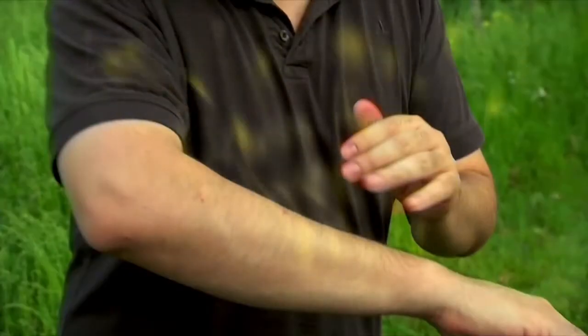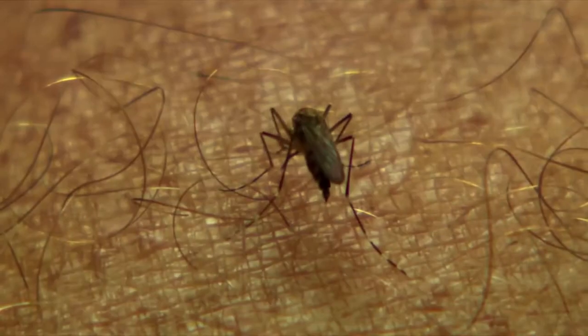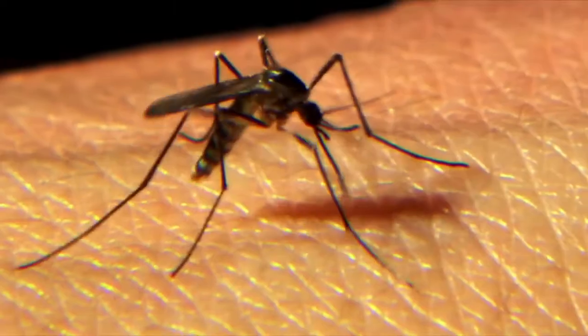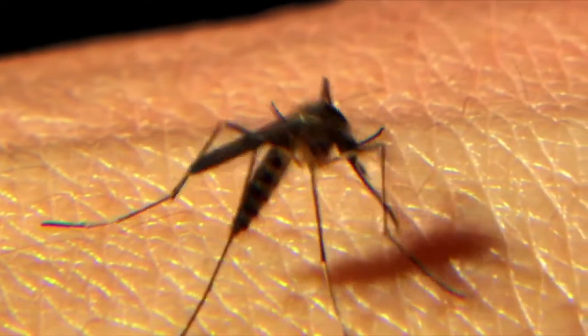But after mating, the female already needs to drink blood. She bites a person or an animal and drinks blood. When the blood begins to be digested, eggs ripen at the same time. After a while, the female lays eggs and the cycle repeats.